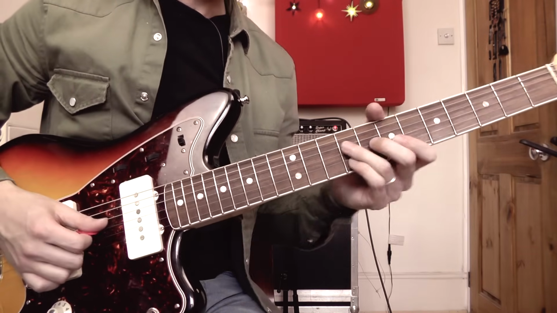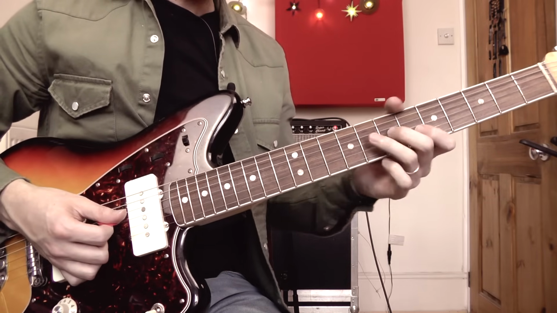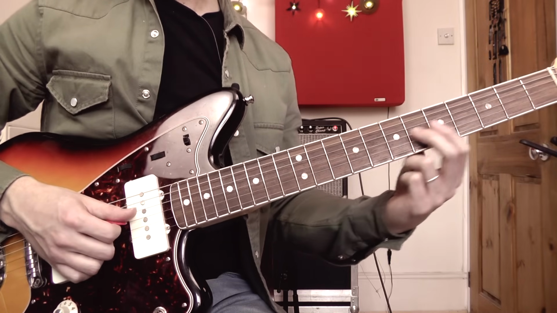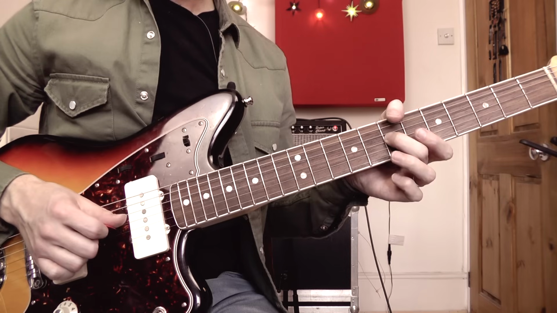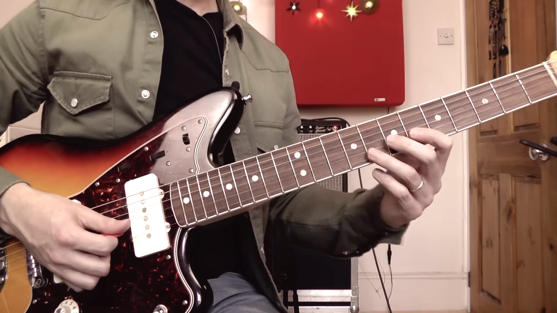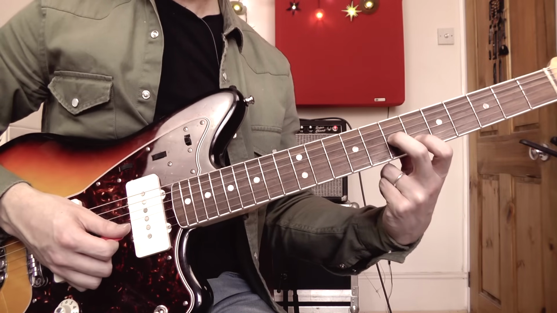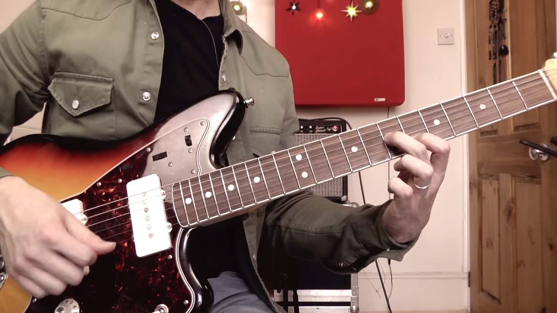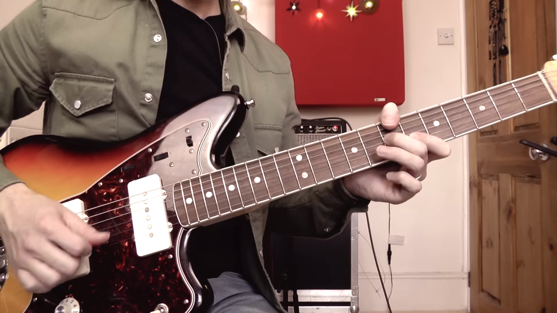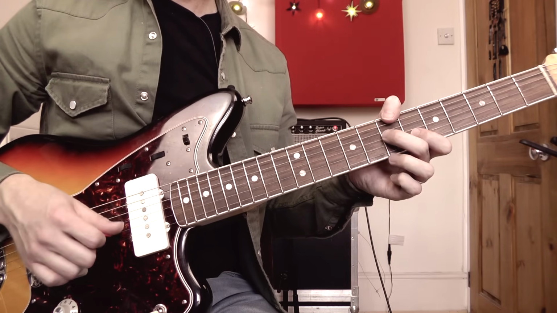Next little bit goes like this. Lovely little lick, this one. So again, sliding up to the 7th fret on the G string, then we've got a series of double stops. I'm playing 6, 8, 6 on the B, and at the same time I'm just holding down the 7th fret on the G and playing those as double stops. I think that first slide is a single note and the rest is played as double stops.